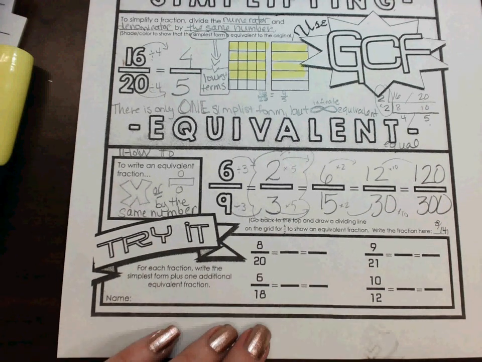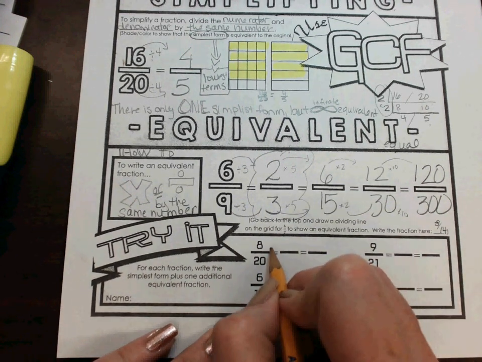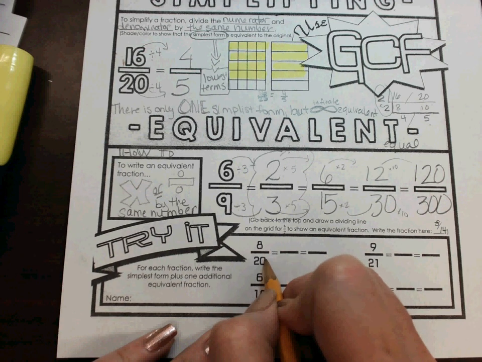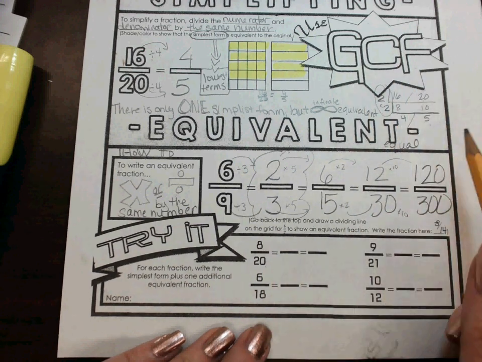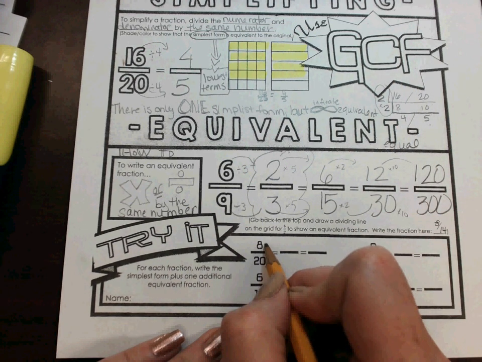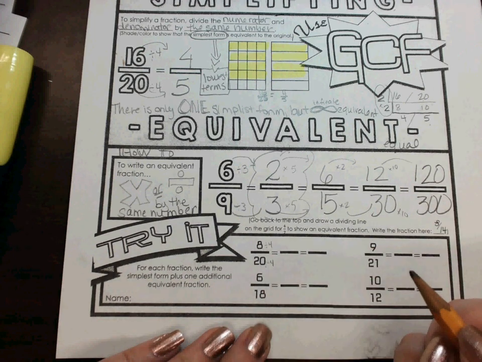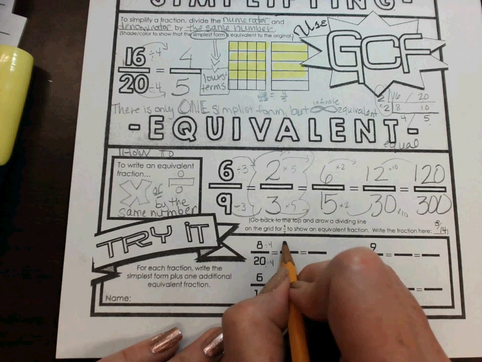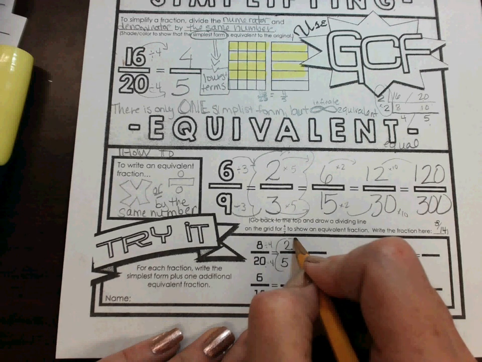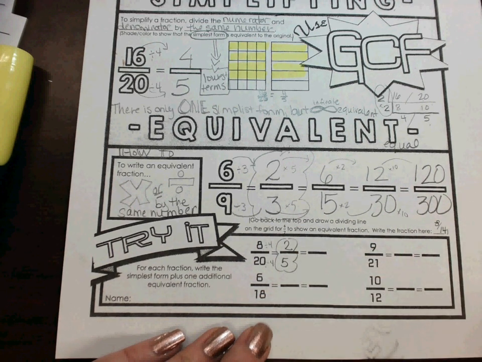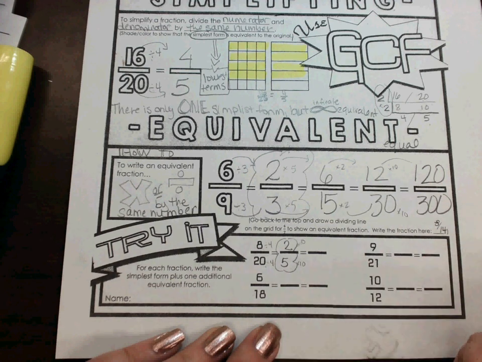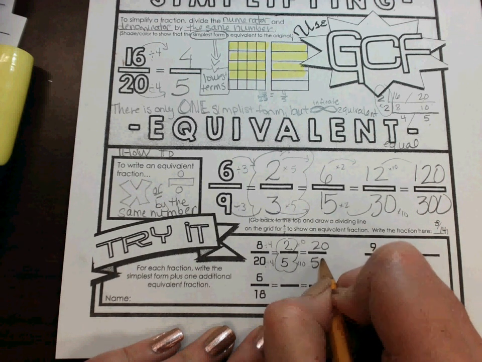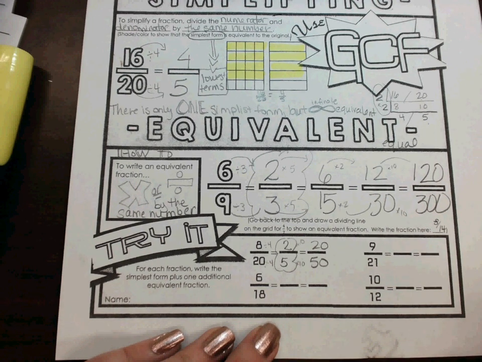So now we're going to try it on our own. I'll do the first one with you. I know that both 8 and 20 will reduce by 2, but that's not the greatest common factor. I know that it will also reduce by 4, which is the greatest common factor, and I would get 2/5. That does not reduce again, so it's in its simplest form, its lowest terms. But now I can multiply by anything. I'll multiply by 10 and end up with 20 over 50 for one of my many equivalent fractions.